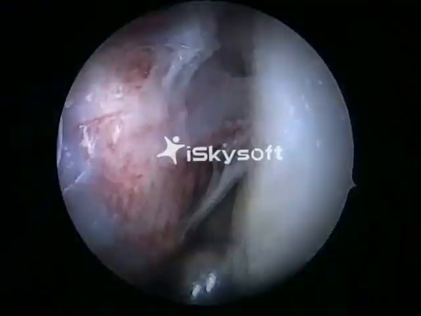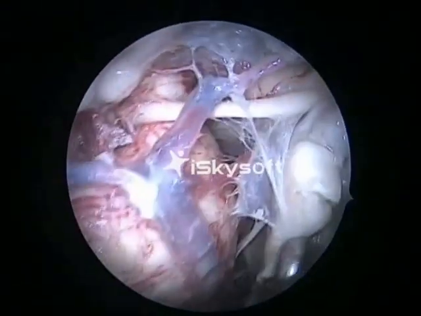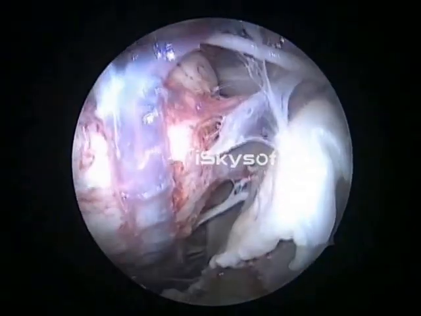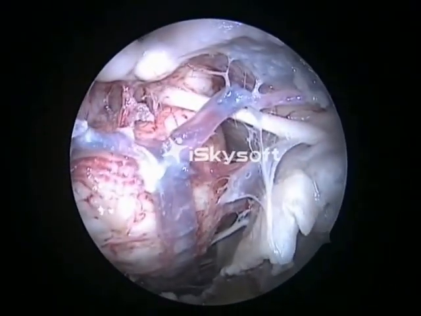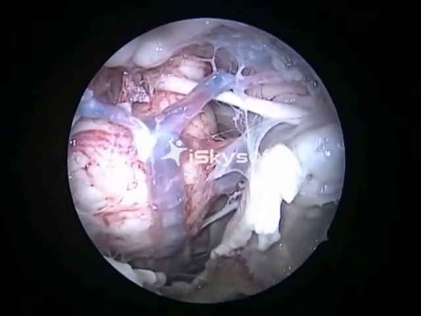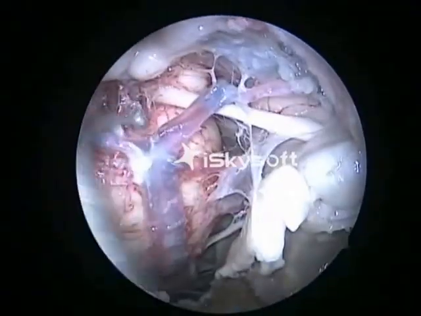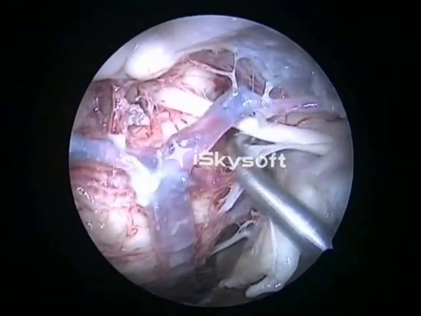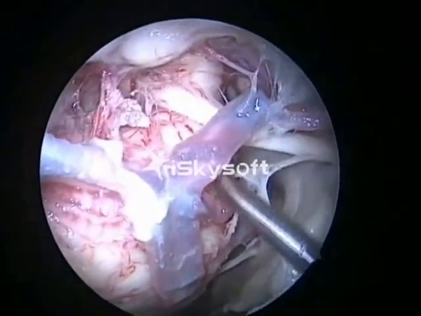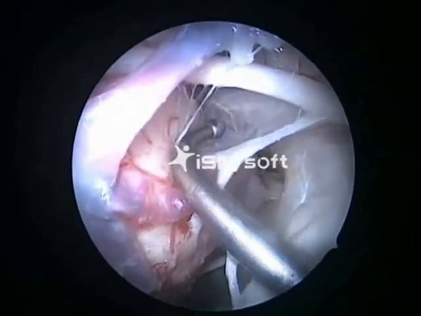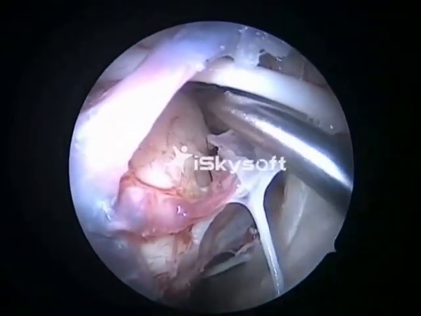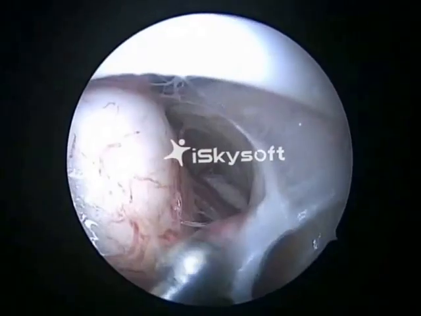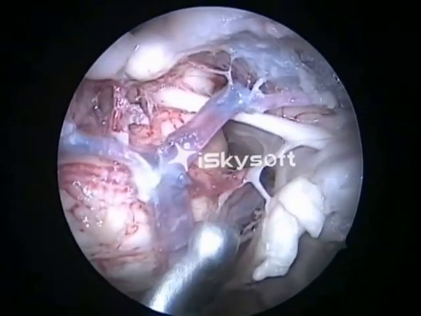That's the third nerve. That's the fourth nerve being dissected. It's a slender nerve coming from the dorsal aspect of the brain.